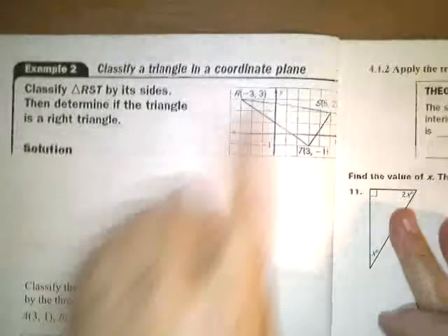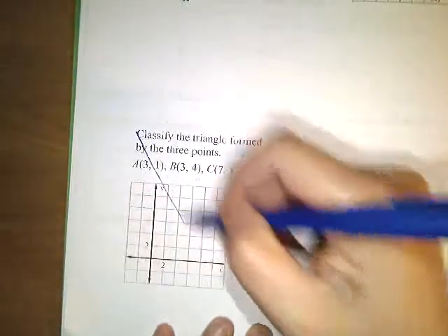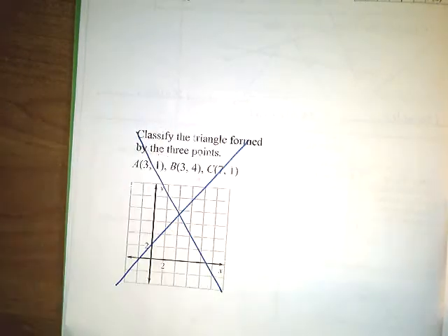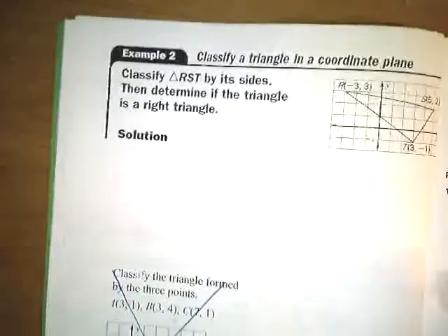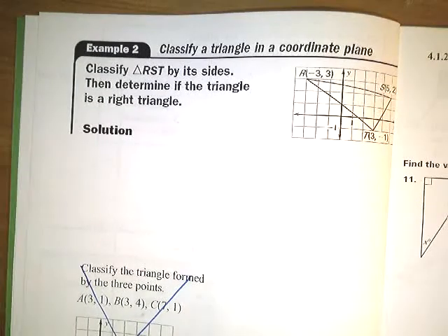Now on the next page, I'm just going to do this example simply because these take a lot of time. So for this lecture, for this video, I'm just going to skip that one and then use the whole page for the top example. So, classify triangle RST by its sides.